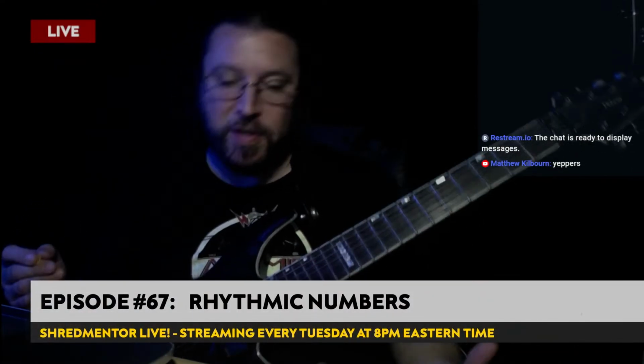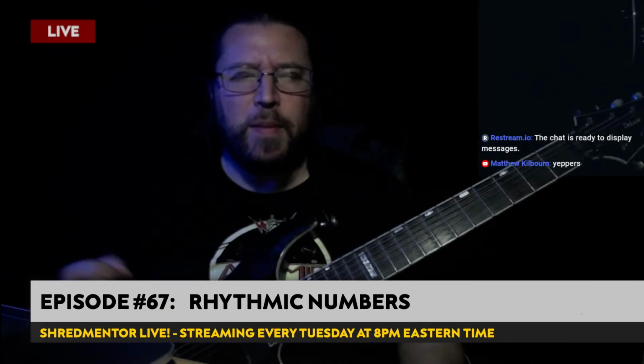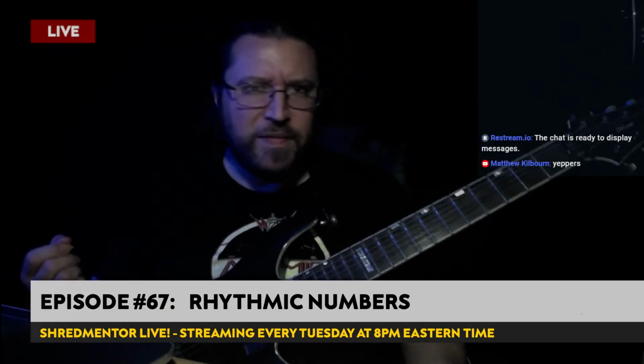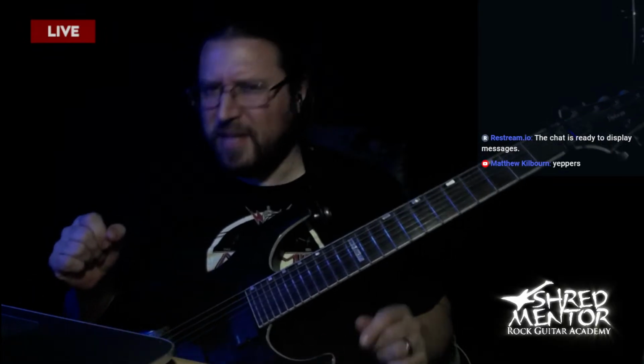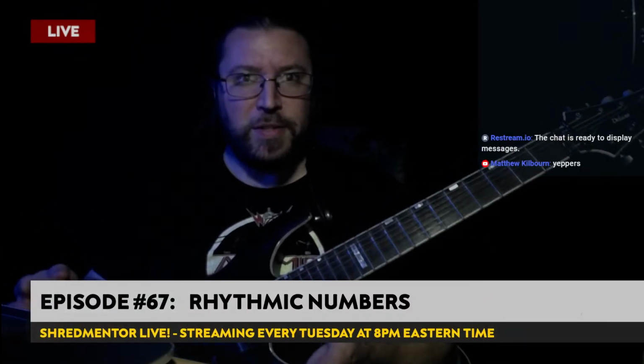So the thing is, what we're going to talk about tonight are rhythmic numbers, because most of the time when people think about rhythm, they're thinking about playing steadily. And while that is obviously part of it, it's actually the lesser part of it than the accenting. And the accenting is based on smaller, shorter groupings.